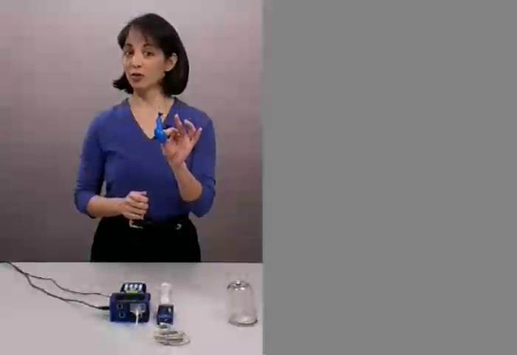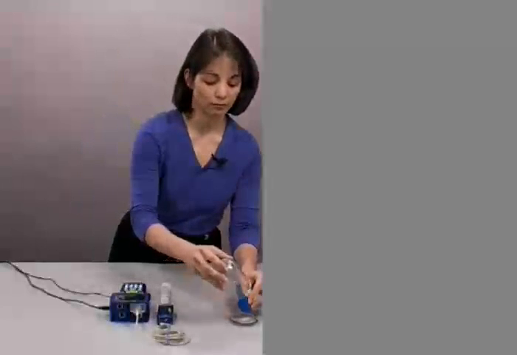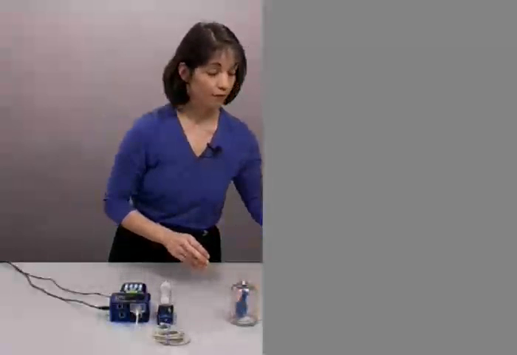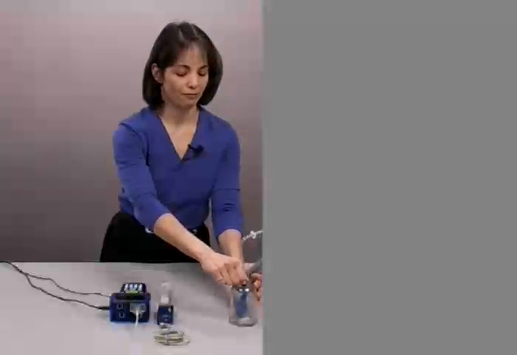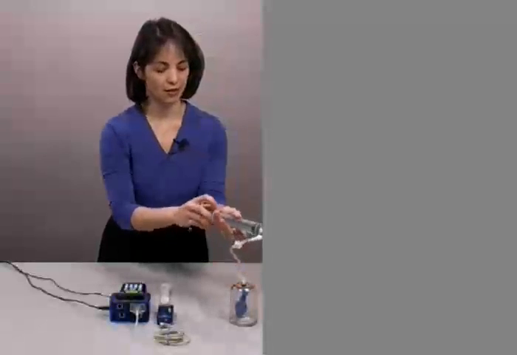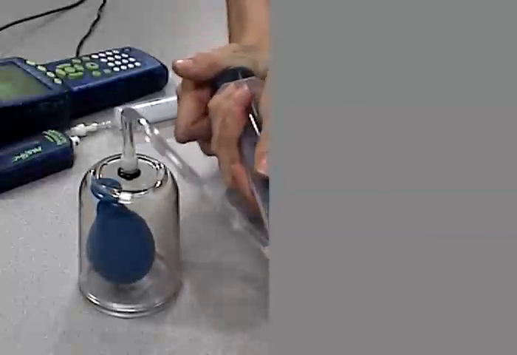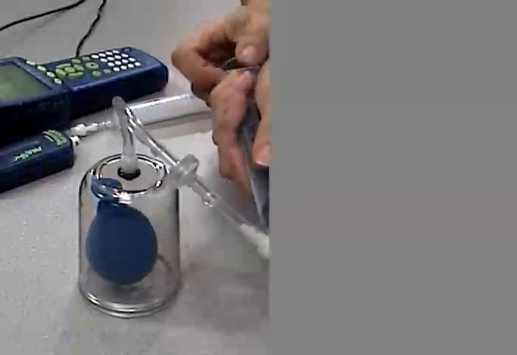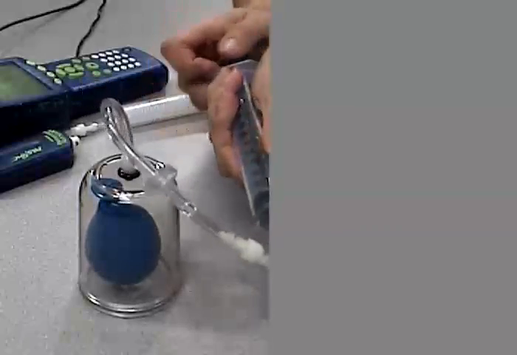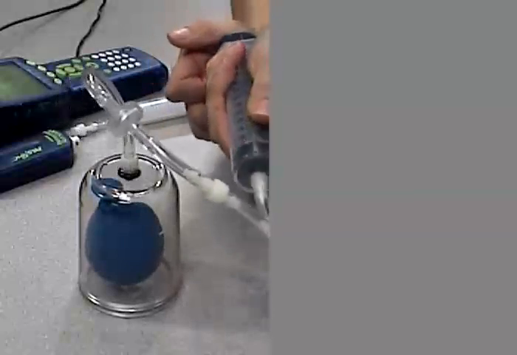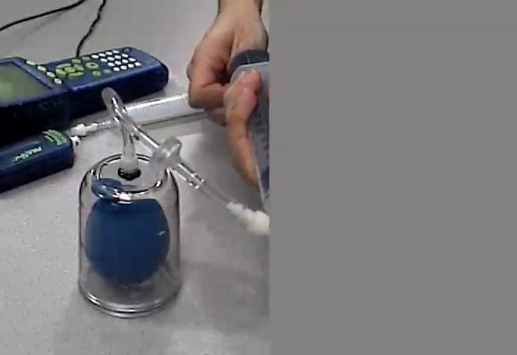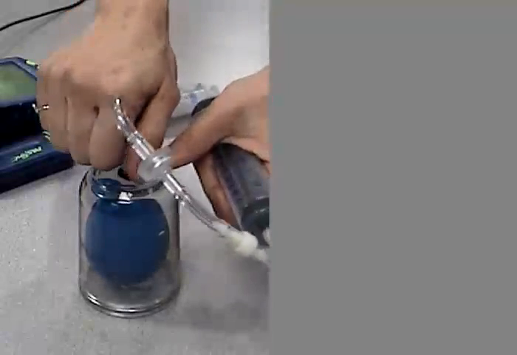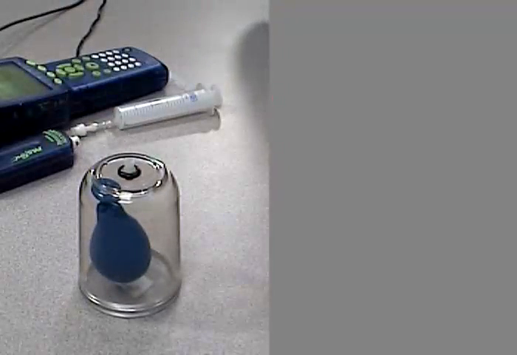If you took an air-filled balloon and put it in a vacuum chamber and then evacuated the chamber, what do you think would happen? Let's just see. The balloon expands so that we see that as we decrease the pressure on the balloon, its volume increases, and vice versa. Which then leads us to another question.